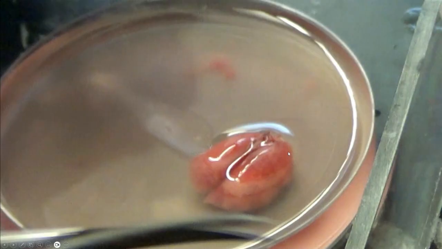The agar has solidified inside, and it's a nice firm piece of tissue that is floating in chilled Hank's balanced salt solution. It's nice to put this on top of ice to make sure it stays cold and you keep your lung tissue nice and chilled.